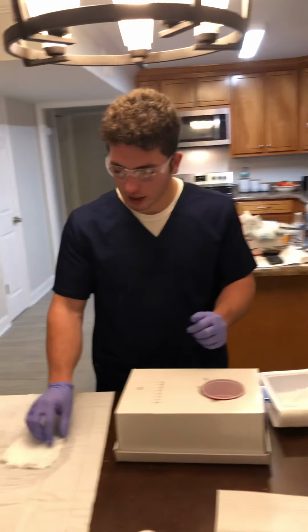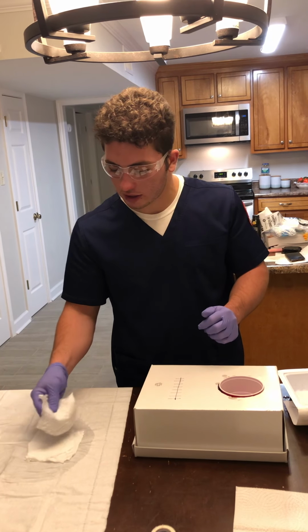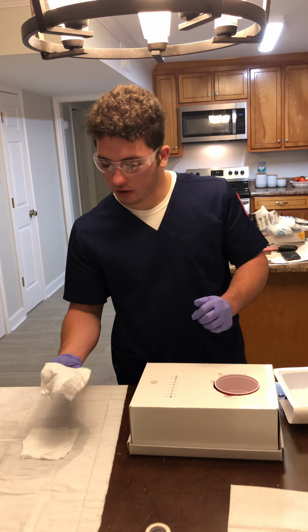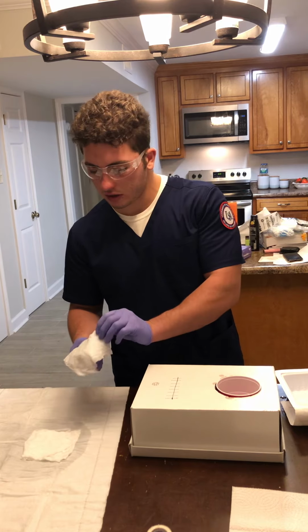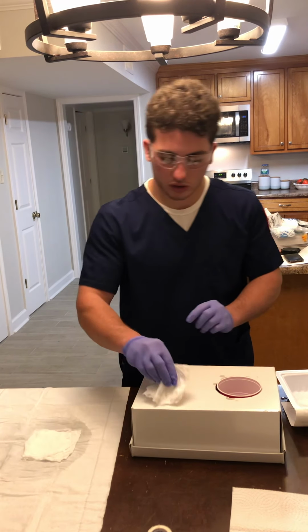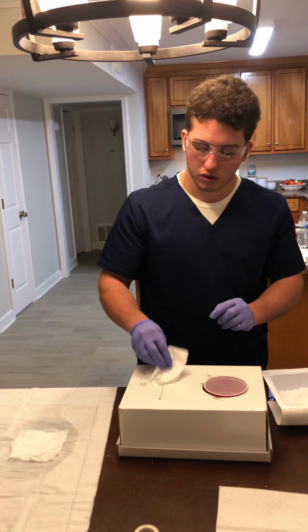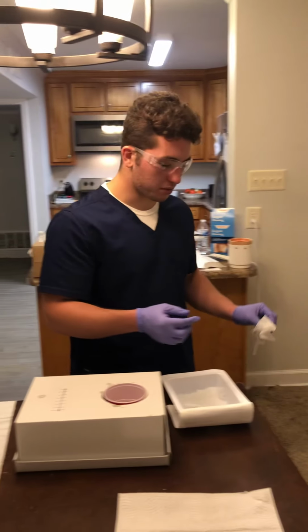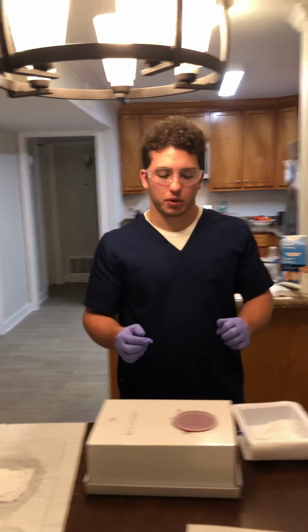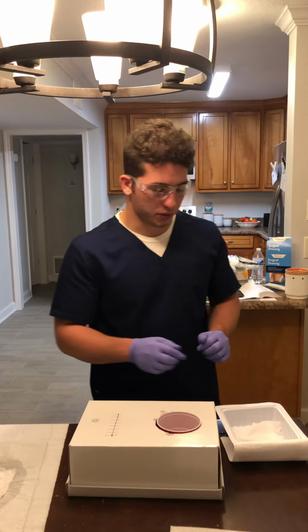I'm now going to pat dry the suture line with a dry piece of gauze. Okay, dispose at waist level. Now I am going to pack the open wound.